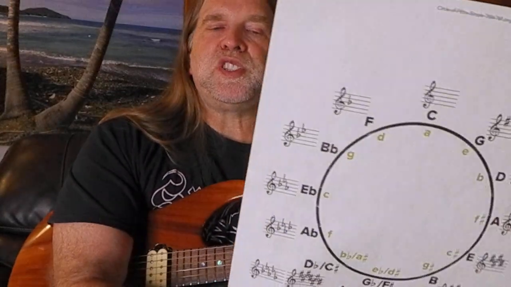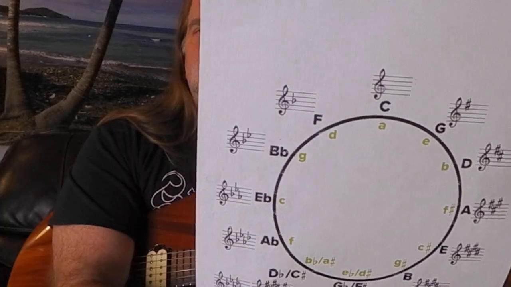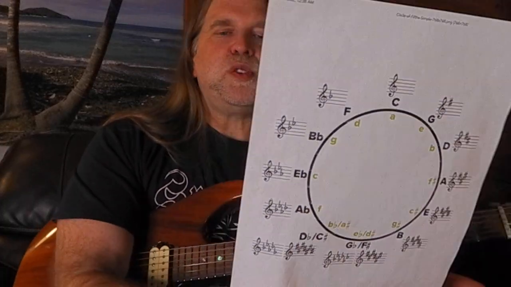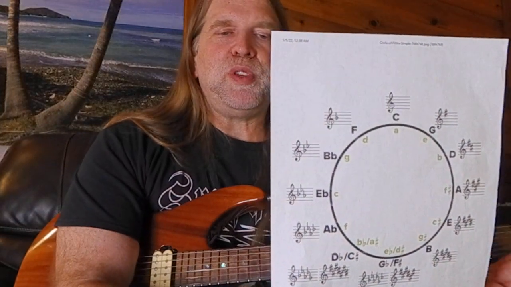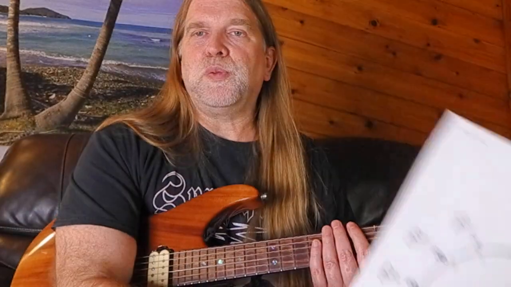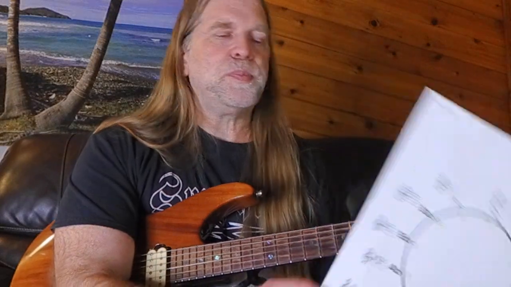Okay, now let's talk about improvising with it and using chord progressions. To me, this is where the value comes in more so, because everything we've talked about up until now, you can actually do on the guitar without the circle of fifths and figure out the answers.